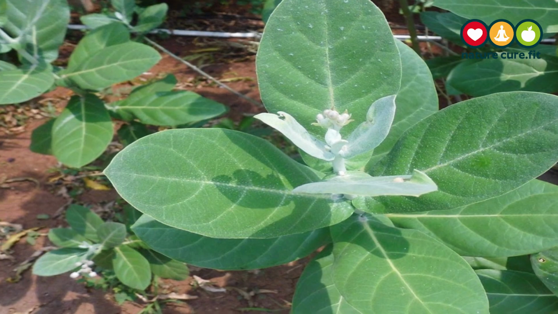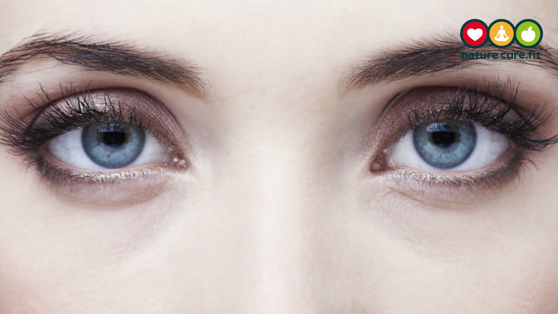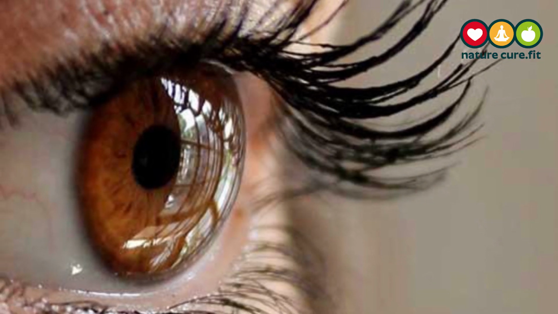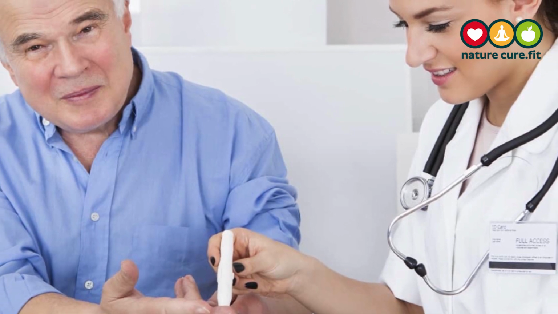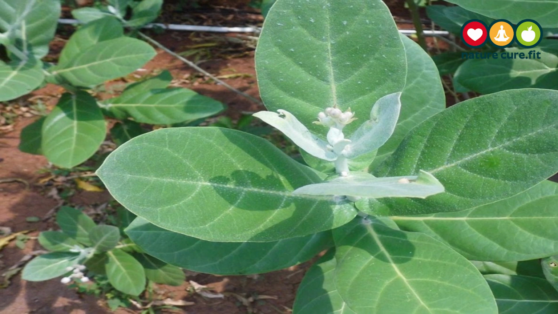Precautions for oak leaves. The milk oozing from oak leaves is poisonous. Don't allow it to go inside your eyes, otherwise it can damage your sight. If you are a diabetic patient or fed up of an unhealthy body, then you must give it a try. Take care and live well.